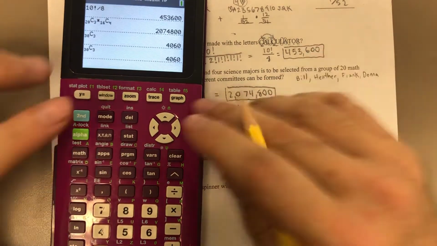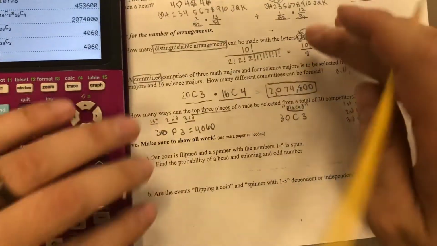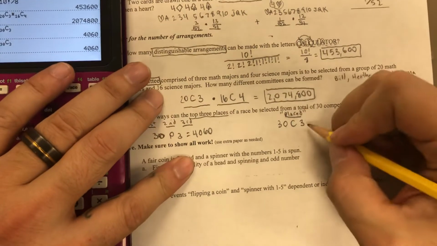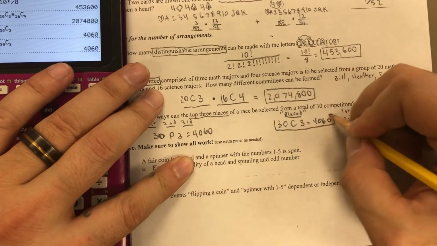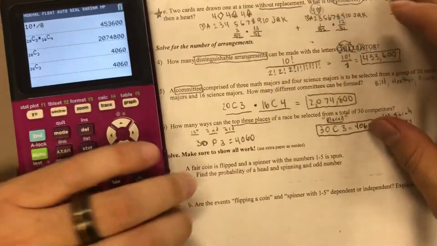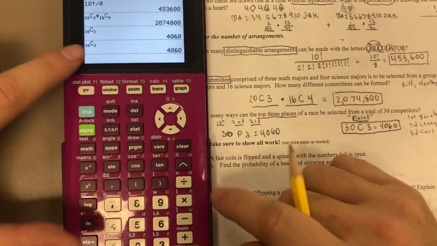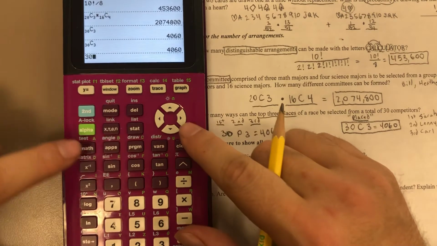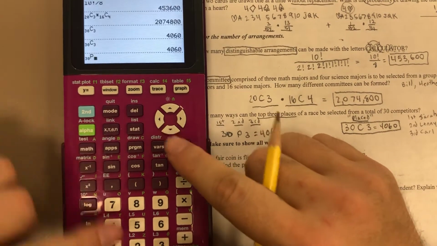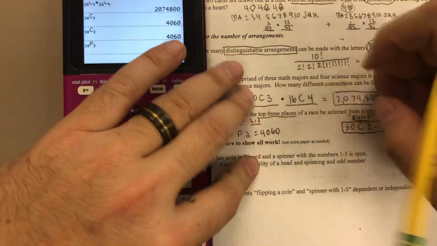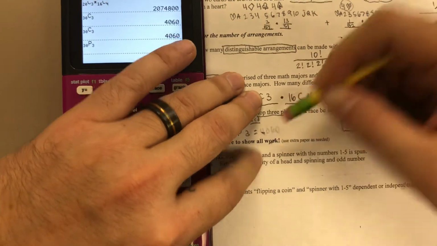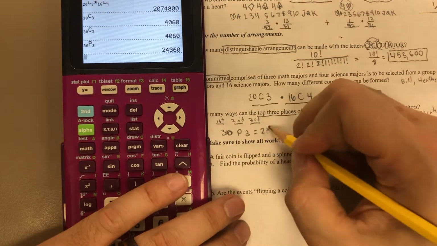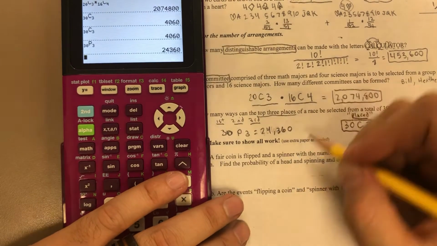Oh wait, I did 30C3 already. Dang it. Sorry about that. I didn't put permutation. So yeah, made a mistake. I'll go back on that. You probably already saw that, didn't you? Of course you did. All right, so let me rewrite that in here. So 30 permutation 3. Yeah, so that's a way bigger number. I should have seen that was a small number. Shame on you, Mr. Cook. So 24,360. There we go. That's the real number.